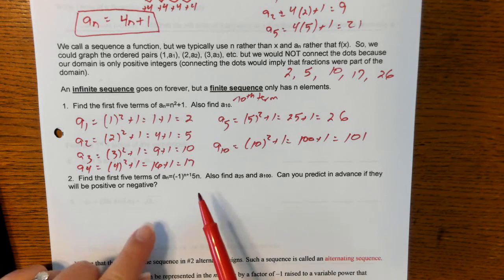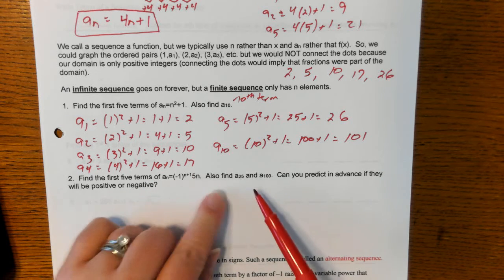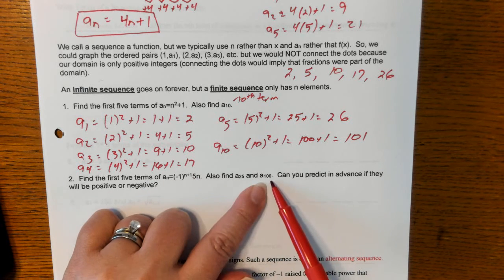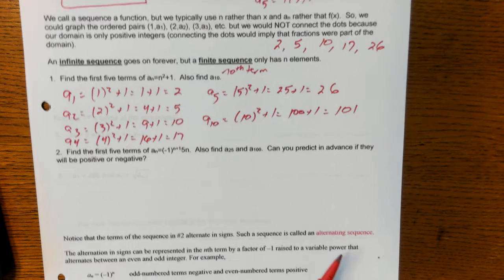Number 2, same idea. They want the first 5 terms of this particular sequence. They also want the 25th term and the 100th term. And then they ask us to make a prediction about positives or negatives. We'll talk about that in a second.